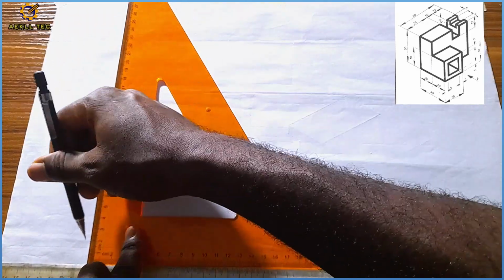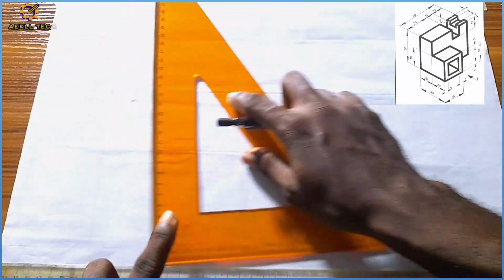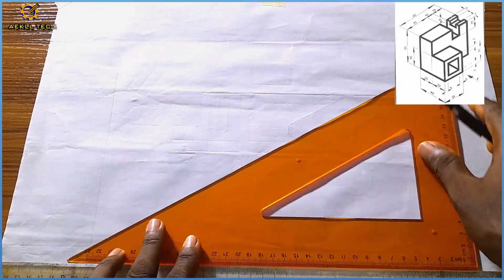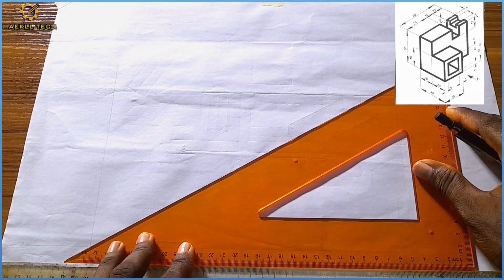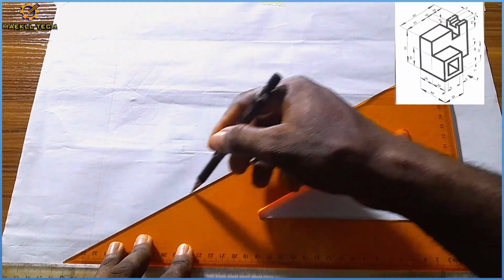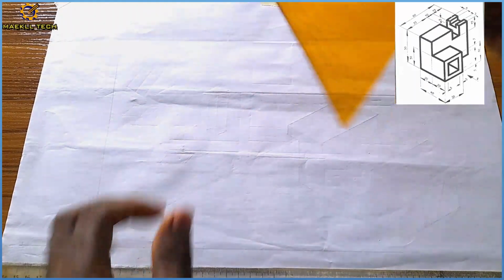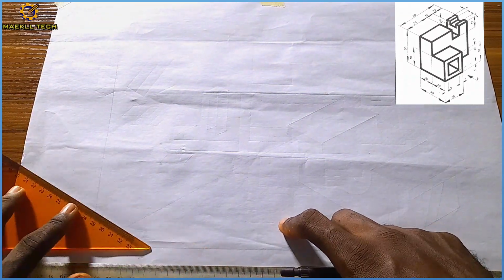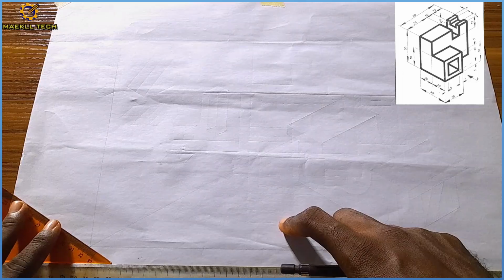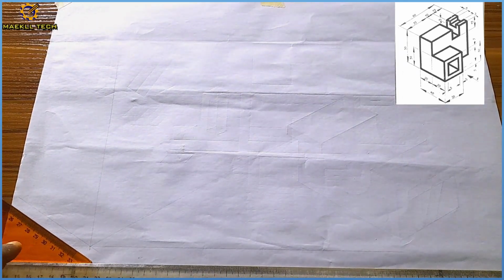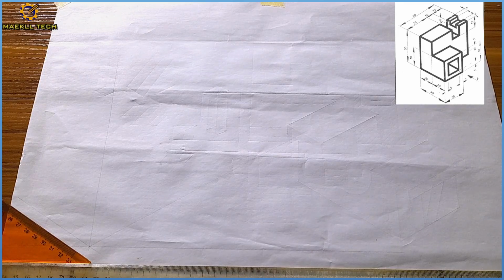So right here, I have a vertical line faintly drawn, as you can see. Then I'm going to draw my isometric plane with my 30-degree set square to the intersection right here. Then I turn my set square like this, with the set square and T-square sitting perfectly, and draw the opposite side like this also. I'm drawing with thin lines first, and when I'm done, I'm going to thicken out my object.